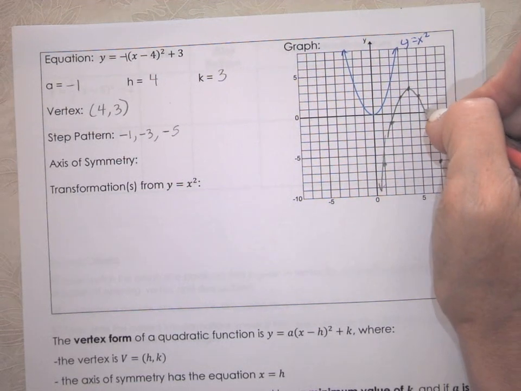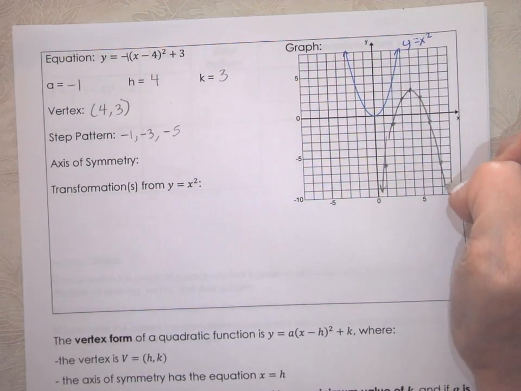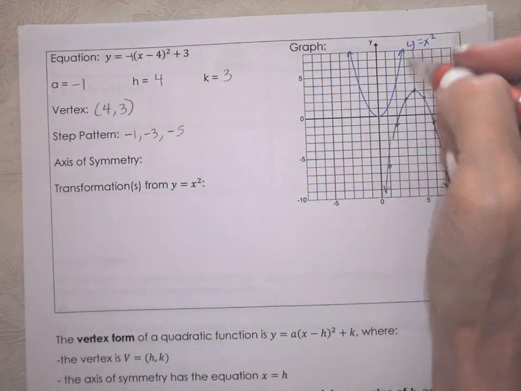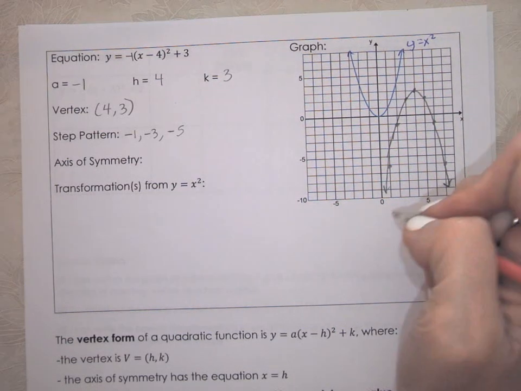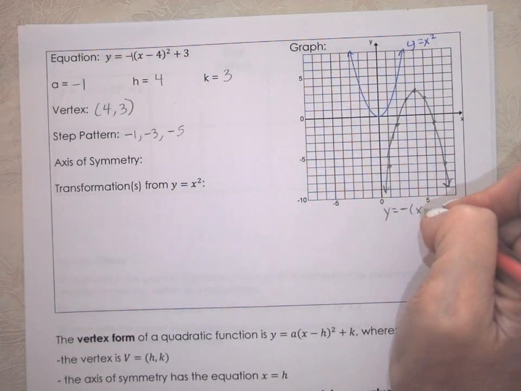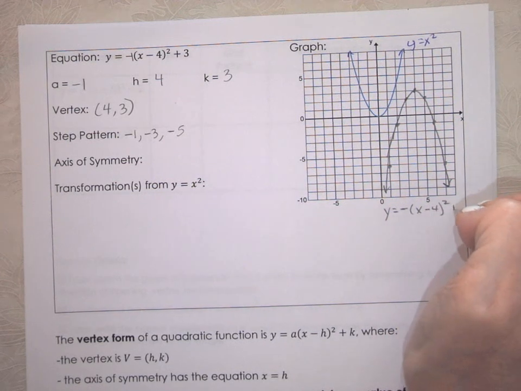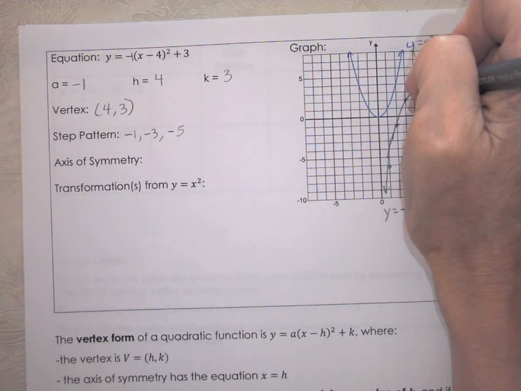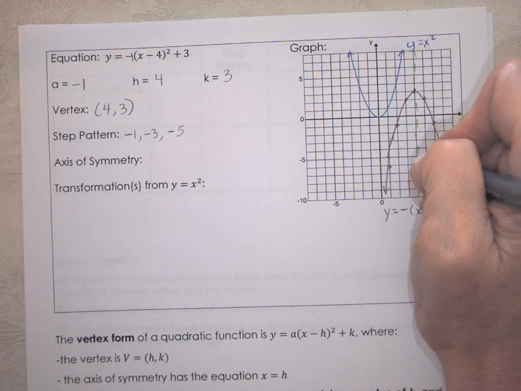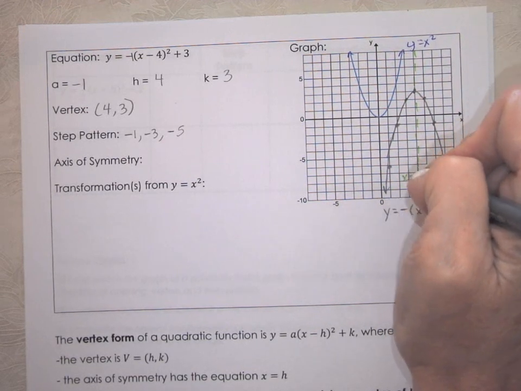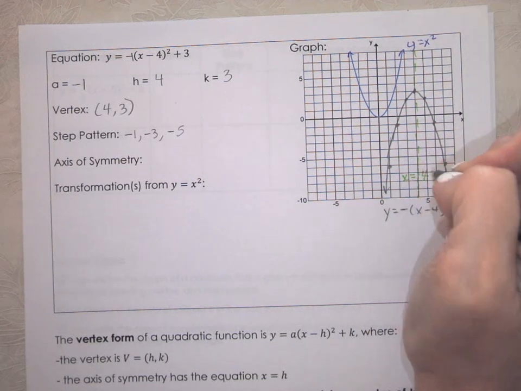If we had room, we could go over 1, down 7, but we don't. Try to make your parabolas curvy. You should be getting better at them the more you draw them. And this is y equals -(x - 4) squared + 3. Our axis of symmetry goes right through the vertex. It's a vertical line, so in this case it's the vertical line x equals 4.